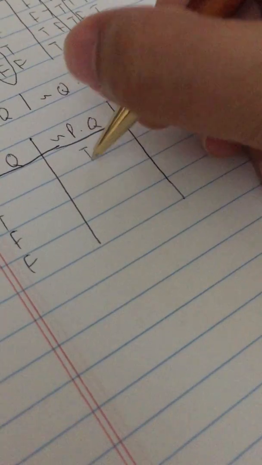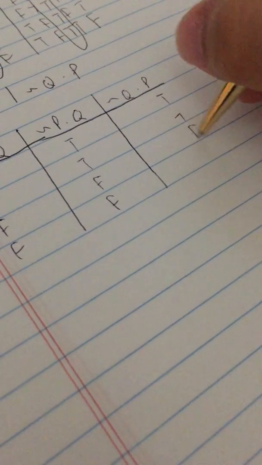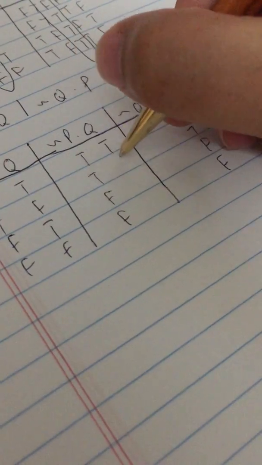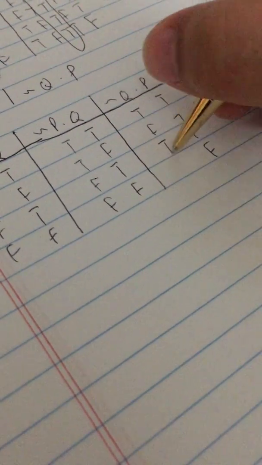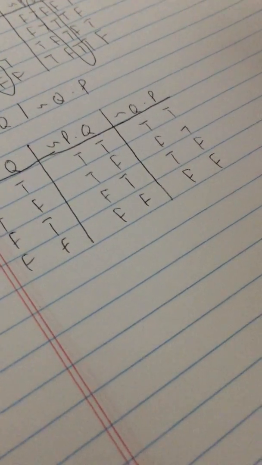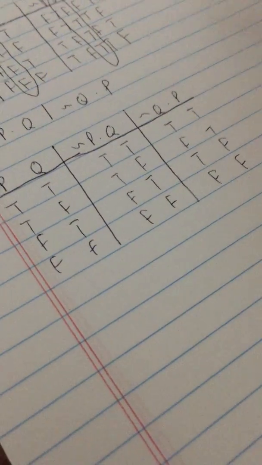Okay. Now let me just fill in the truth values for the P's and the Q's here. So true, true, false, false. So let's go ahead and do it for all the P's. True, true, false, false, true, true, false, false. Now to the Q's. True, false, true, false, true, false, true, false, true, false, true, false. And again, you don't have to do all this in the exercises, which I hope you appreciate, but nevertheless, I think it's helpful to see how it's done.